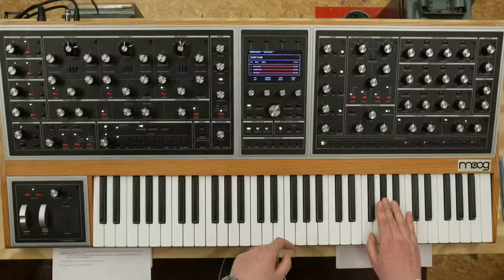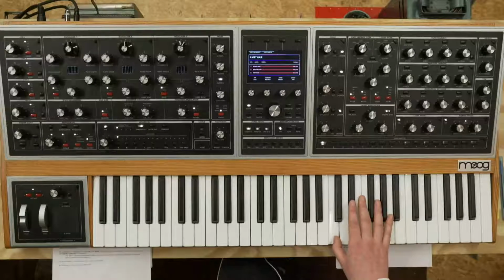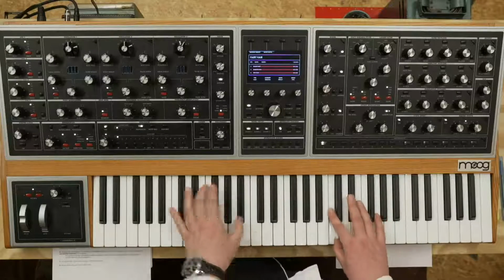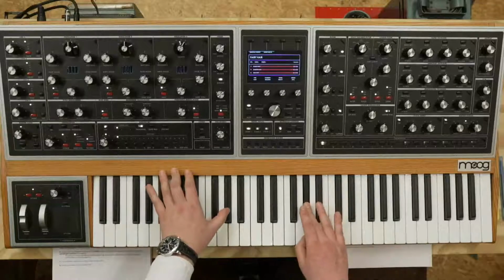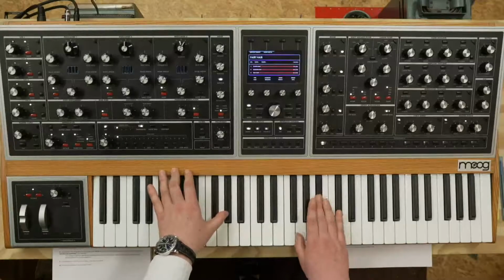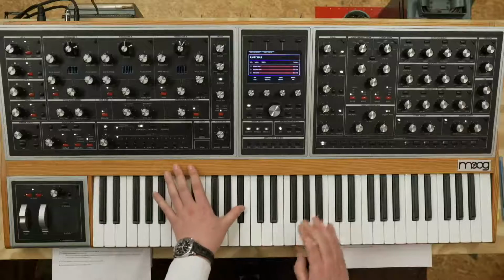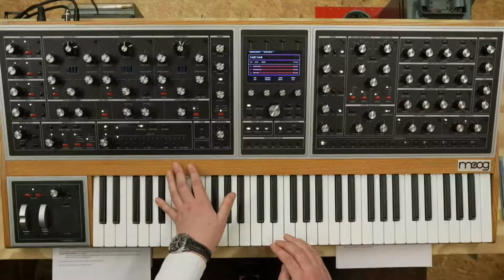Interestingly, that one is not chord mode. Looks like they're using the multi-timbrality to create some chords, which is actually cool. What are they doing? This is a layer. That's another very nice one.